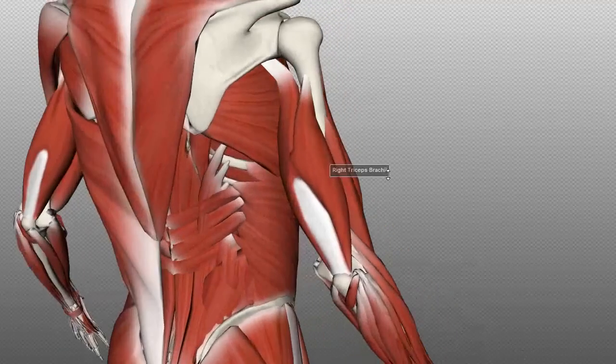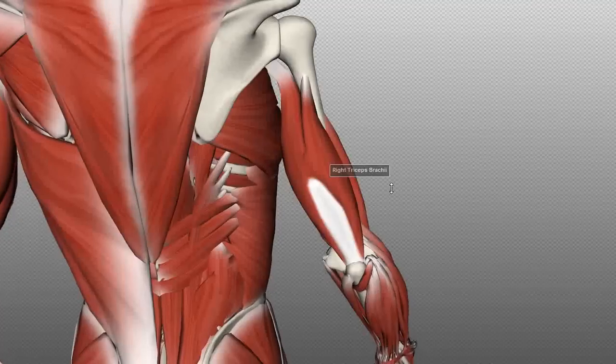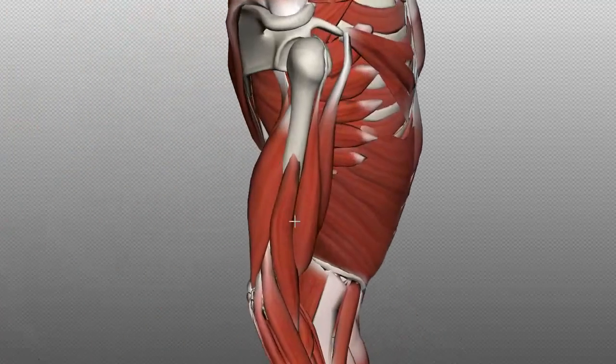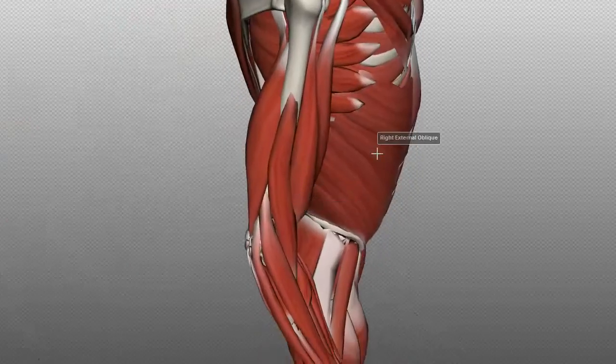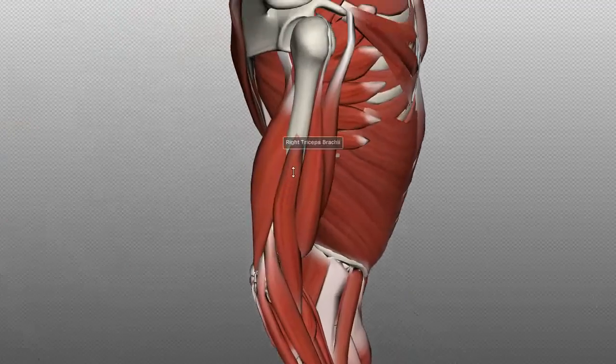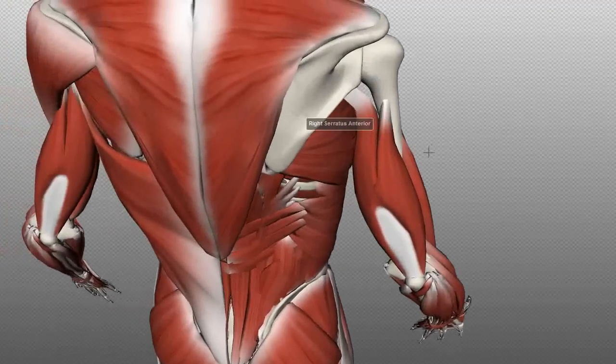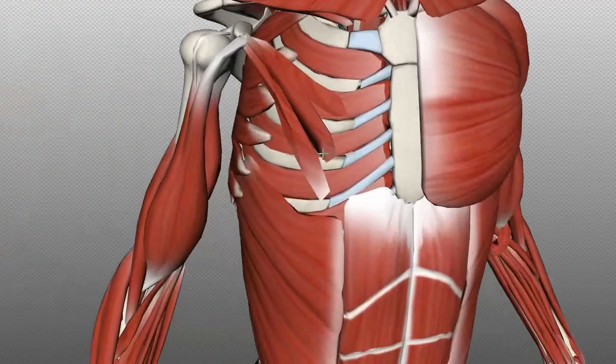The muscles of the posterior compartment are innervated by the radial nerve, which comes off the brachial plexus and winds round to innervate the posterior compartment. You can see the origin of the long head means that this part of the triceps can actually adduct the arm slightly at the shoulder joint. That's another thing worth bearing in mind. So those are the muscles of the upper arm.